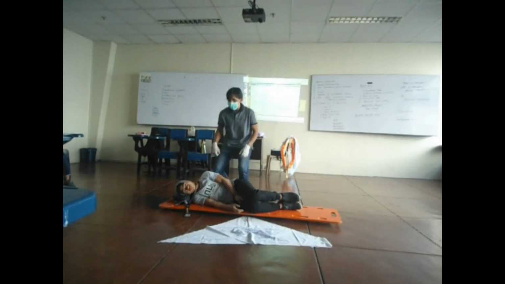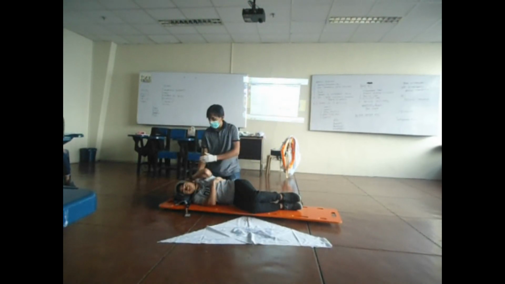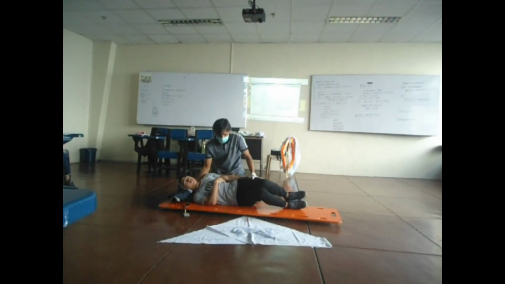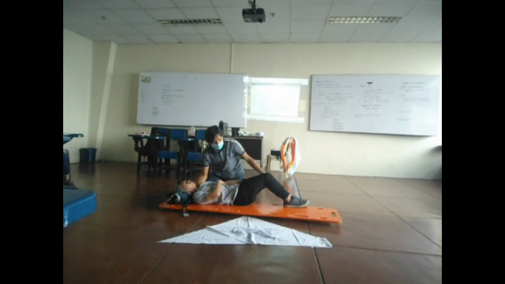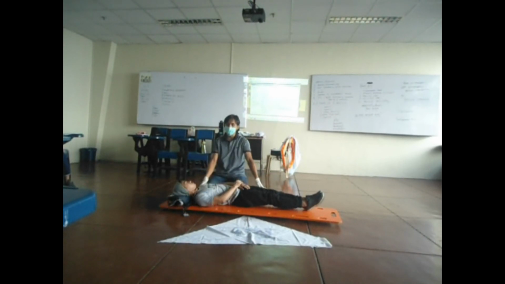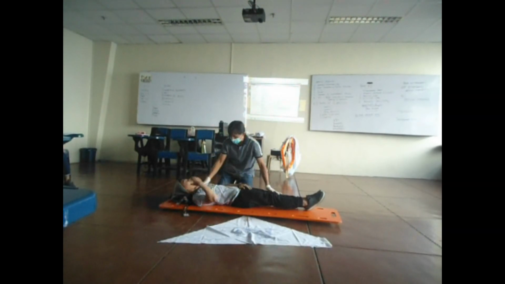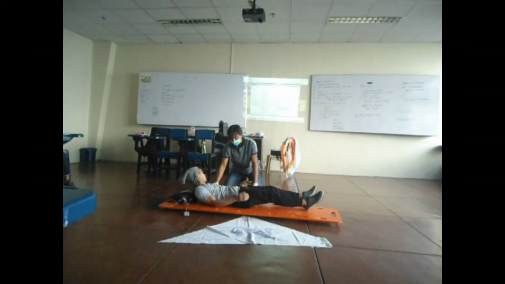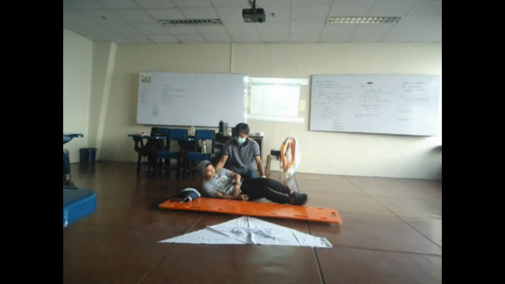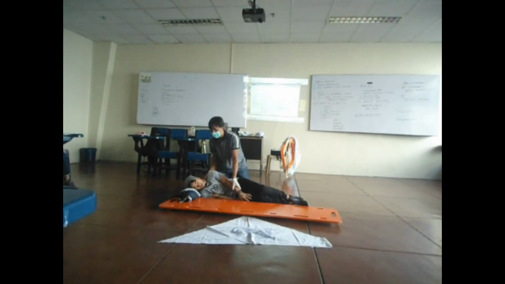So in this position, guys, what you normally do, you support the head, okay, you position the body, okay, you support the neck on the hollow area, then you slowly move the body while supporting the neck. You straighten him up. The idea, nakaganyan siya, di ba guys?